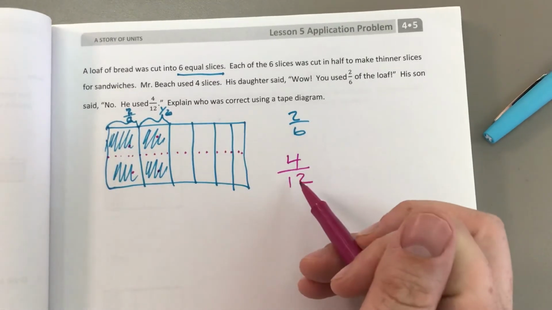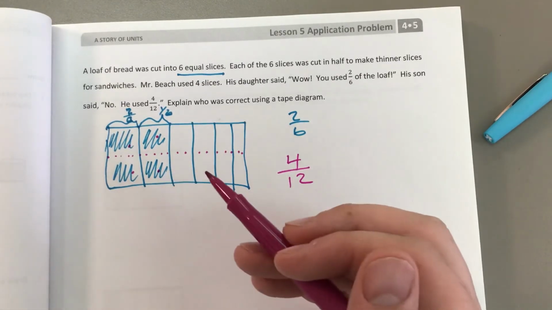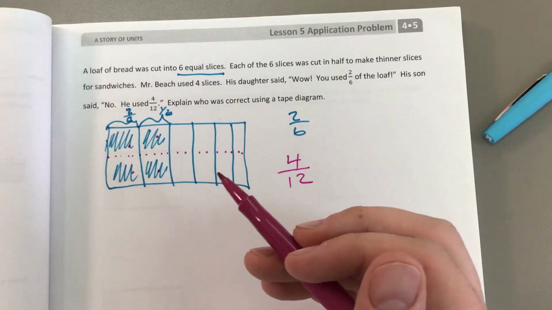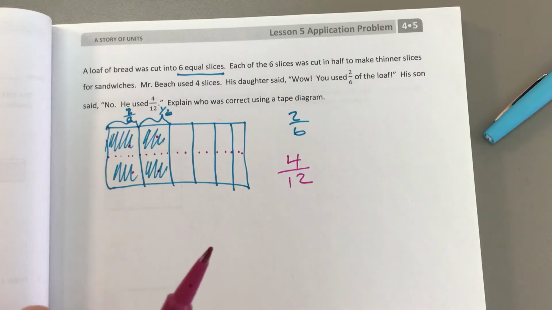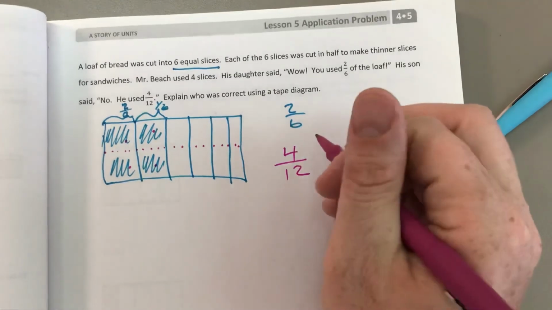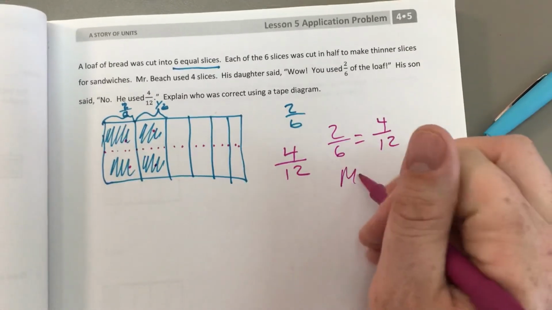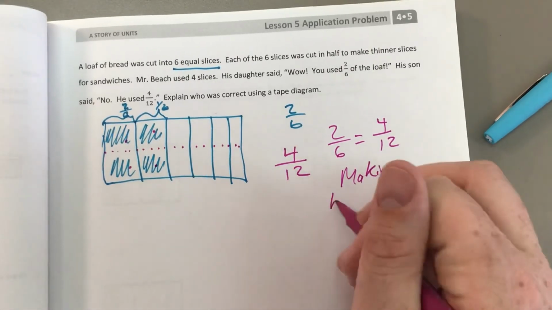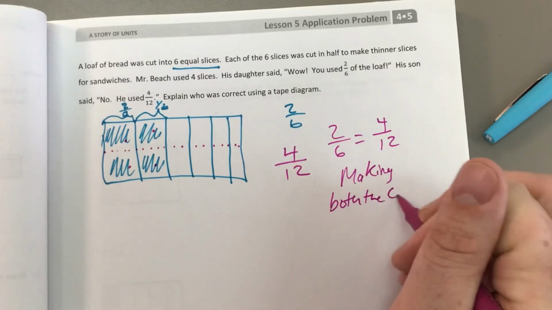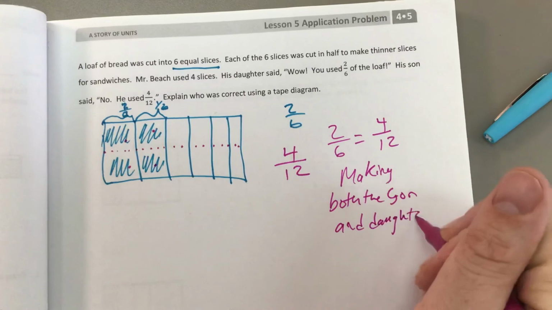But the value of the denominator was increased because I cut it into smaller pieces, increasing the number of total slices. So in actuality, we would find that both his daughter and his son were both correct because 2/6 equals 4/12, making both the son and daughter correct.